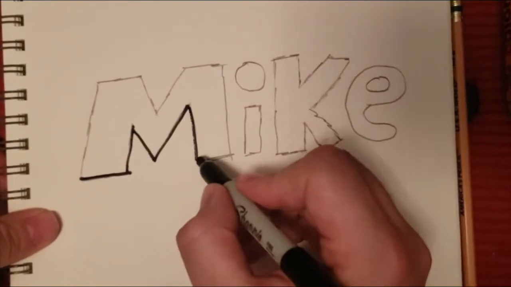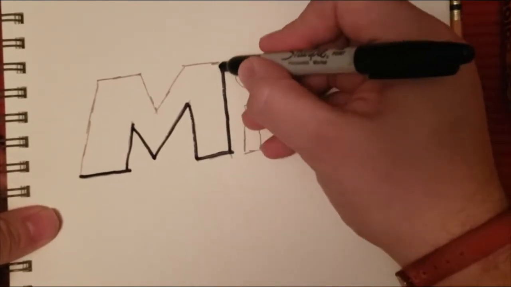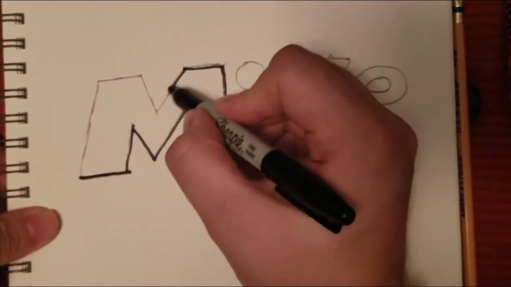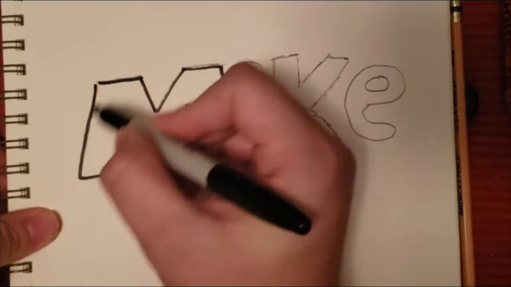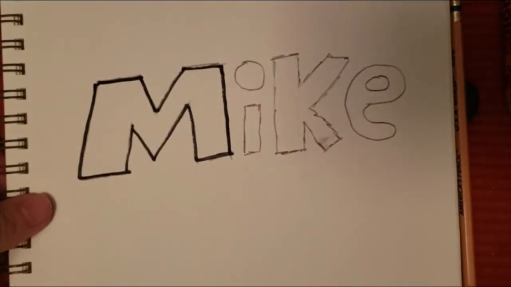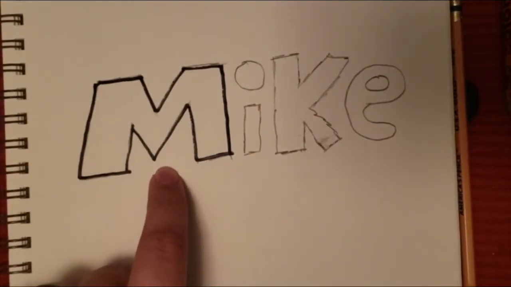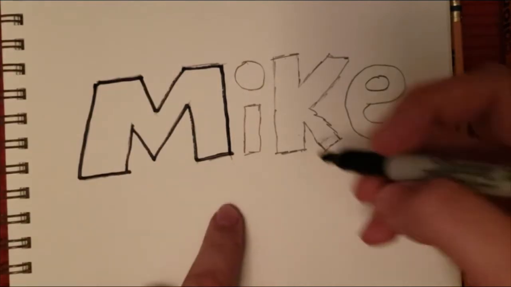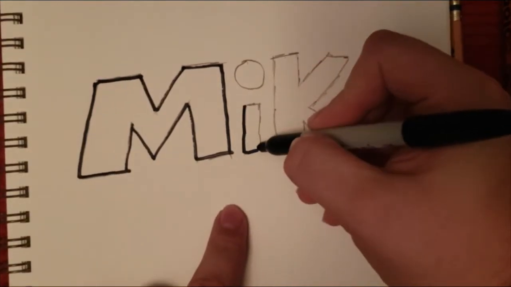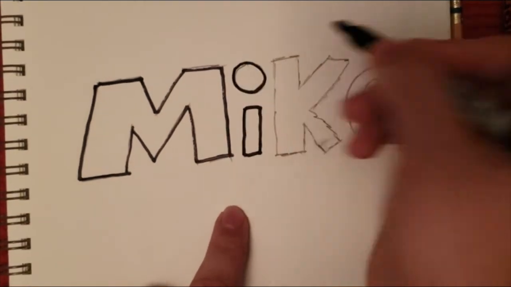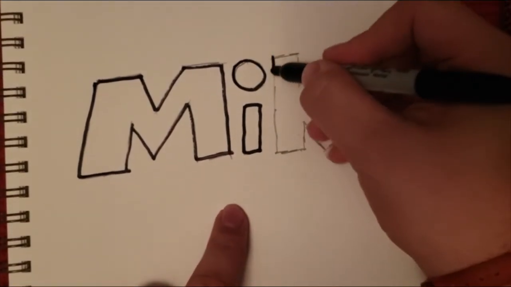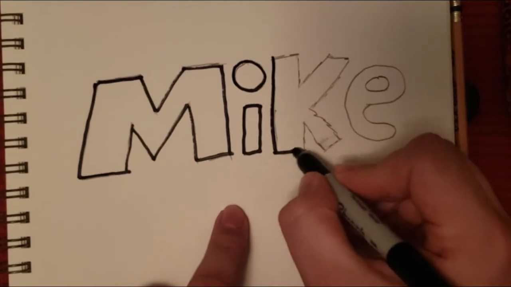Now, this is going to make your letters, your person, your character, whatever it is that you're drawing, stand out because there's going to be this outline to it. As you can see, the M already pops out way more than the other letters do. Let's keep going here. There we go. So our step 2 is just going to be doing lines.